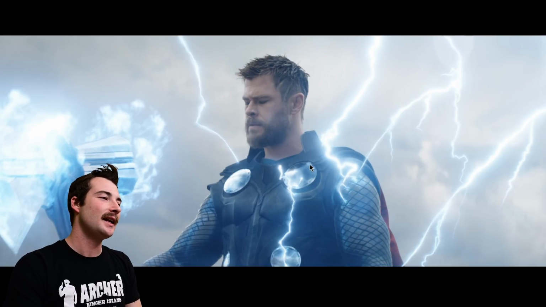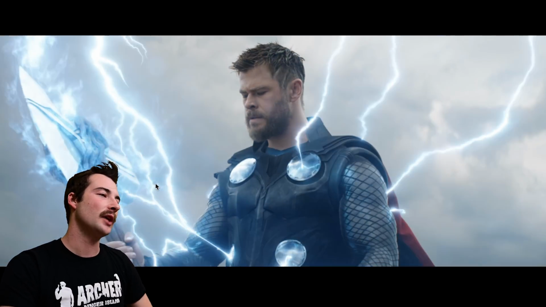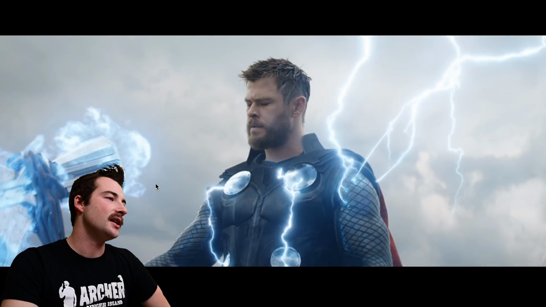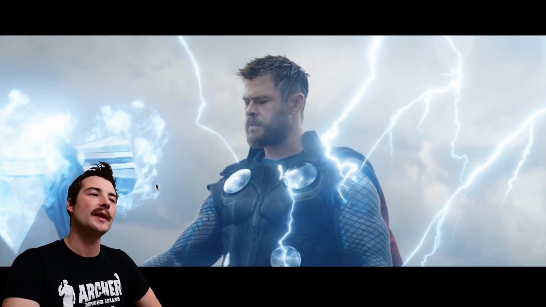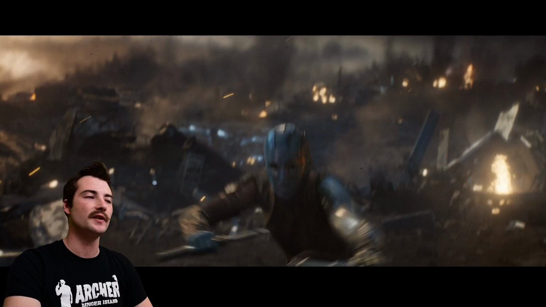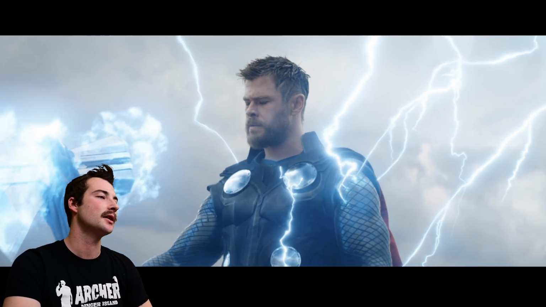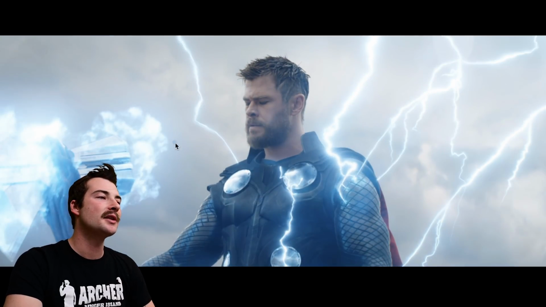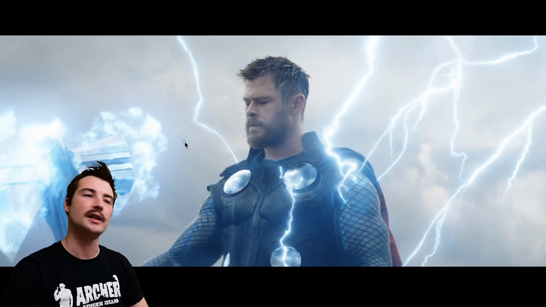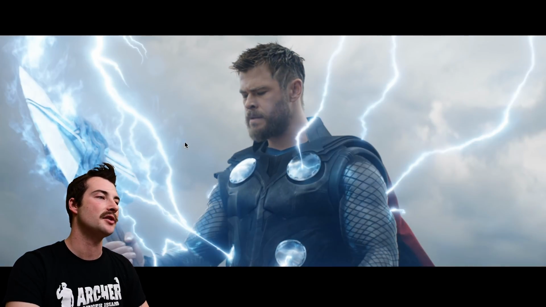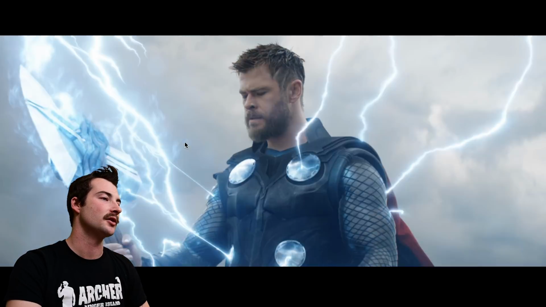It's just so cool. And notice the power emanating from the hammer. I don't know, this probably was like this in Infinity War, but I never noticed it up until now. It almost looks like blue flames coming out of it. I thought it was lightning at first, but no, it appears to be a different energy altogether. And it just looks beautiful.